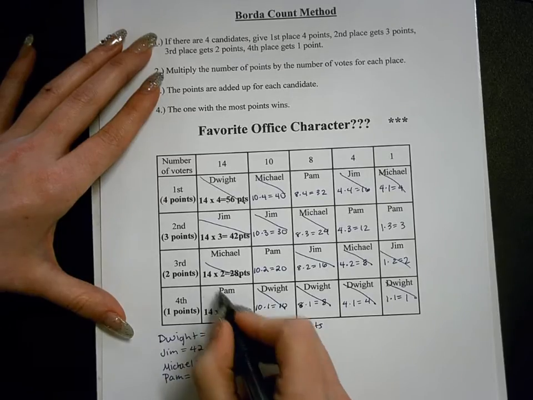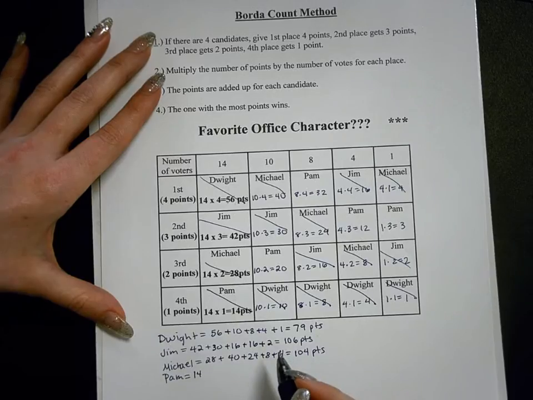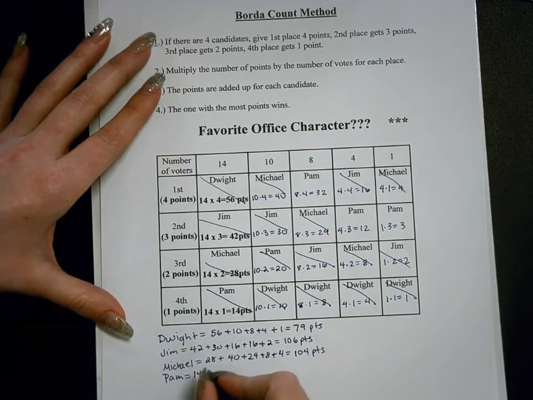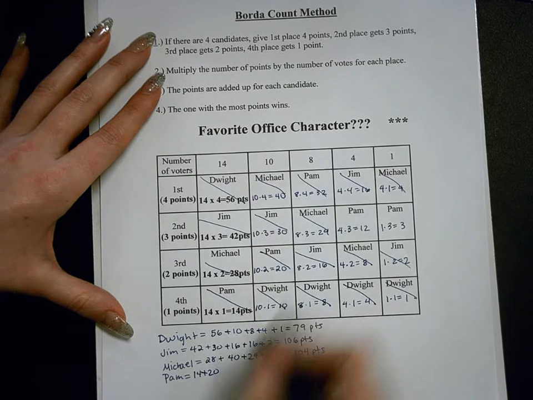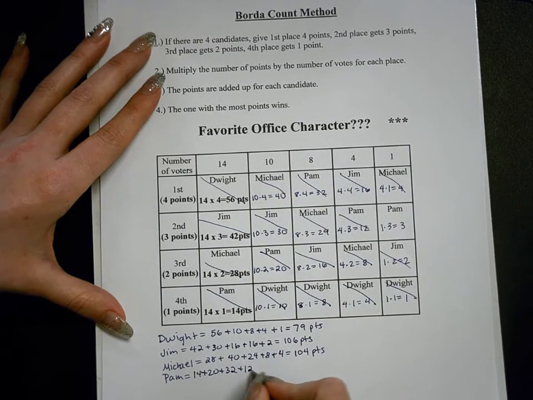And then finally there's Pam. Pam has 14 points. She has 20 here. She has 32, 12, and 3, for a total of 81 points.